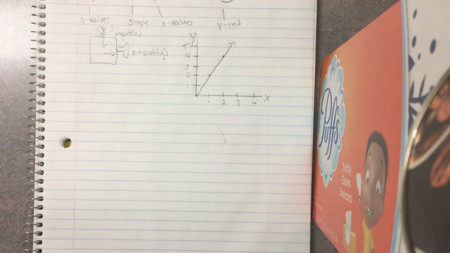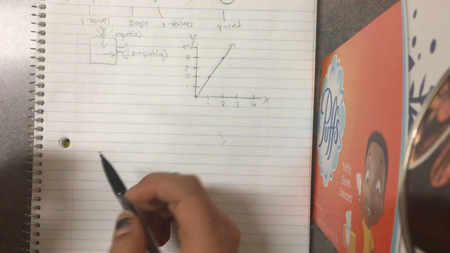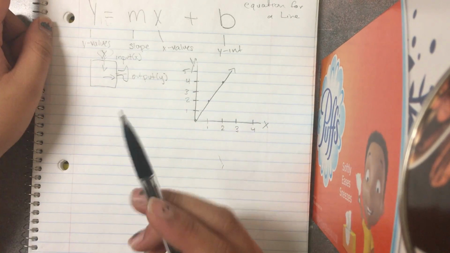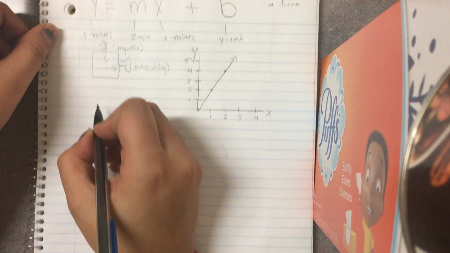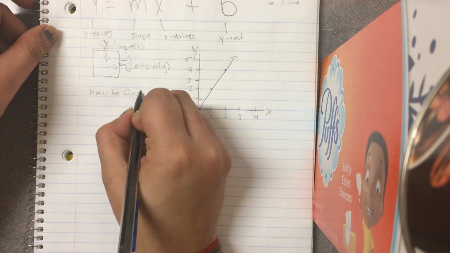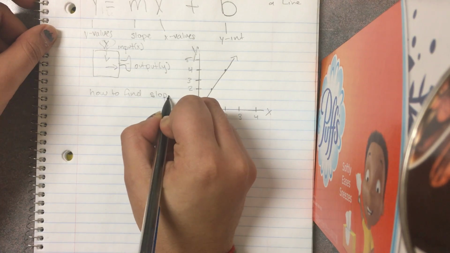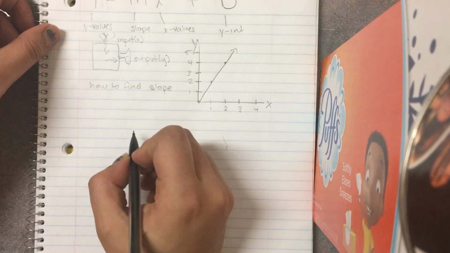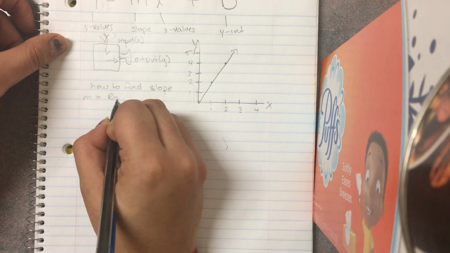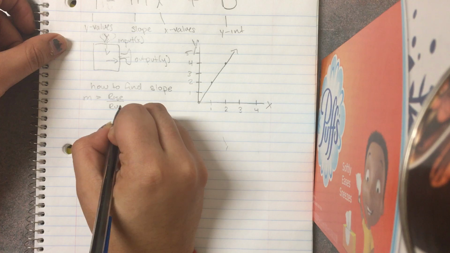To find the equation, first we have to find the slope, because that's probably the more important part. Slope is m equals rise over run.